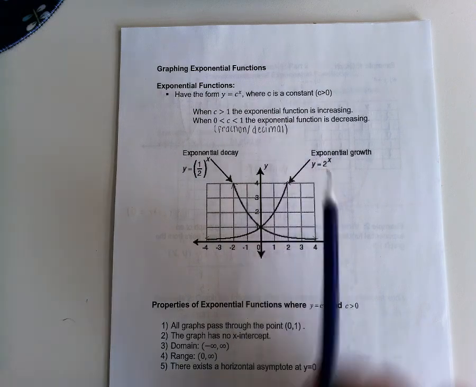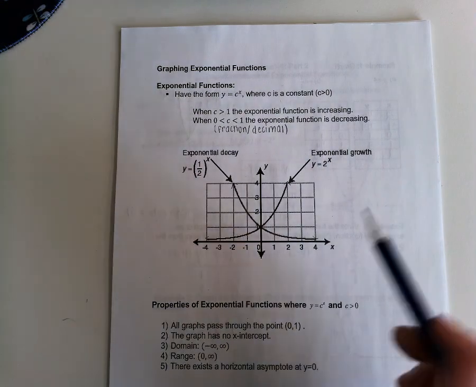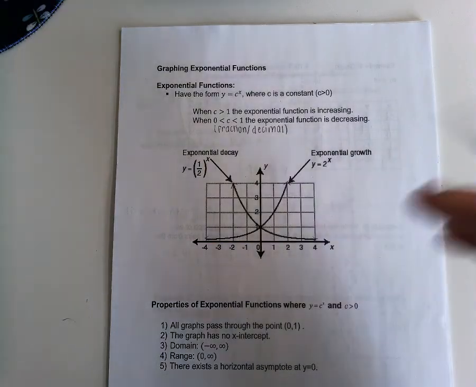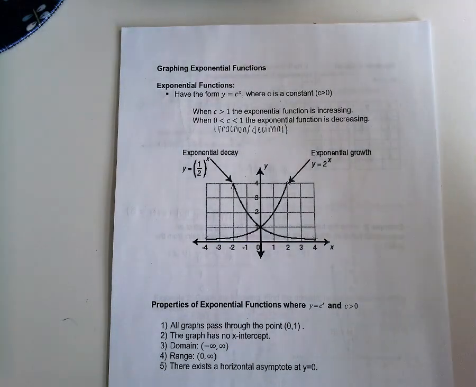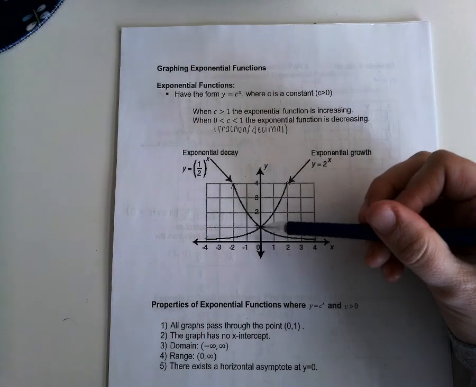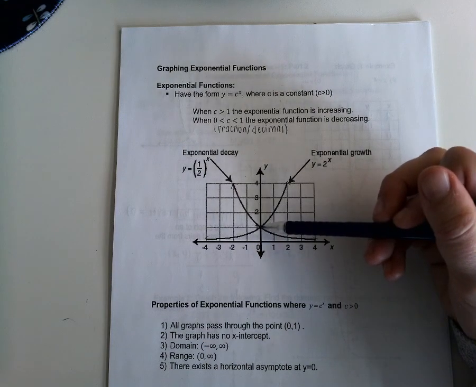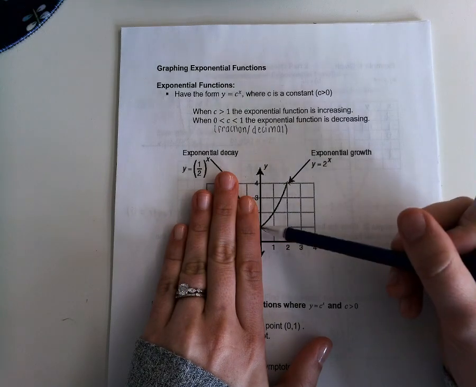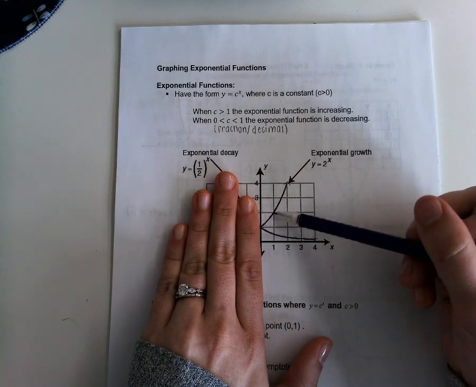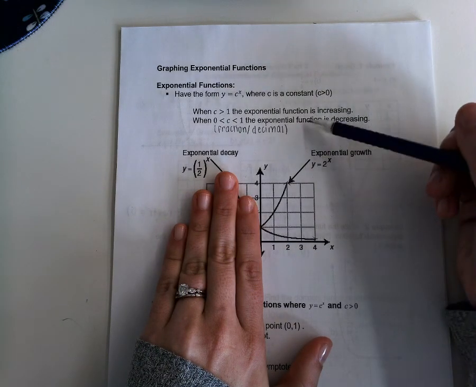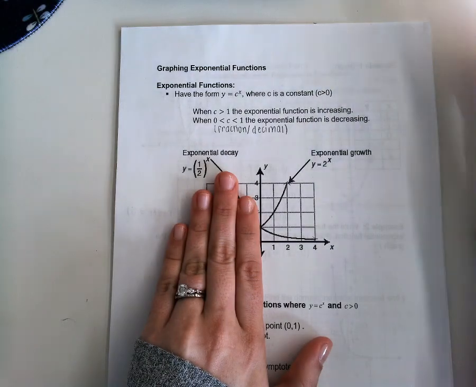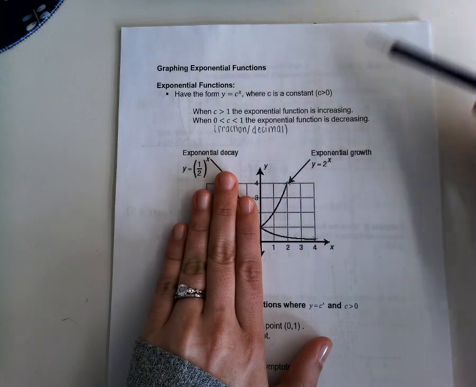Essentially, this function, y equals 2 to the power of x, means that our y values are doubling as x increases. So here we start with a y value of 1 if we started with x as 0. 1, 2, 4, 8, 16, 32. So those y values are going to double as our x value increases.